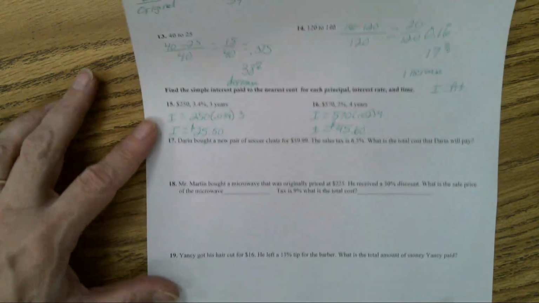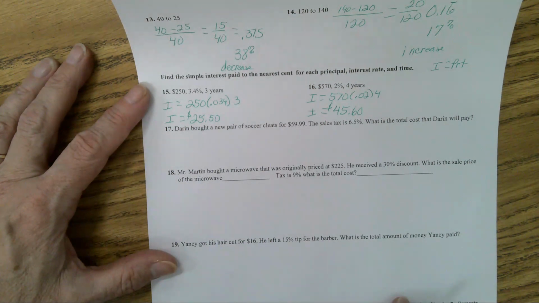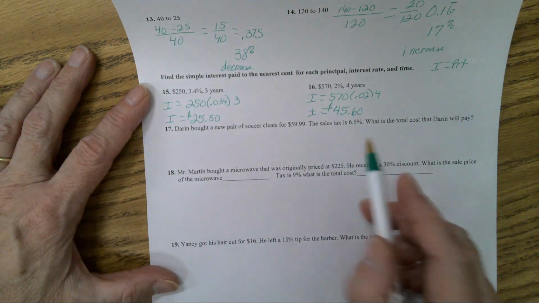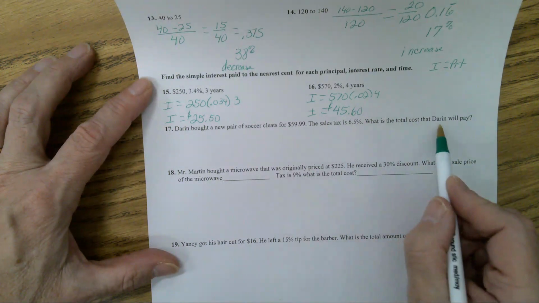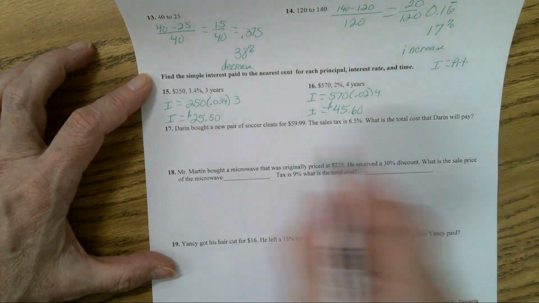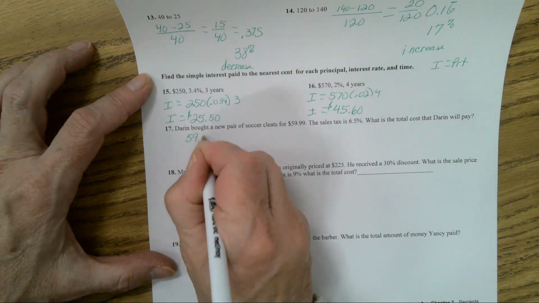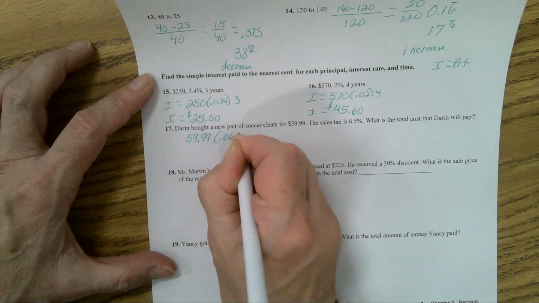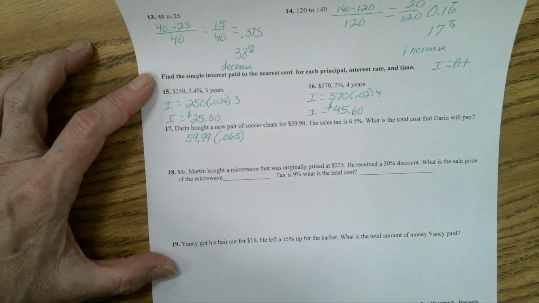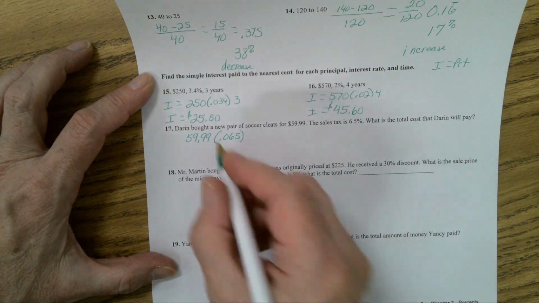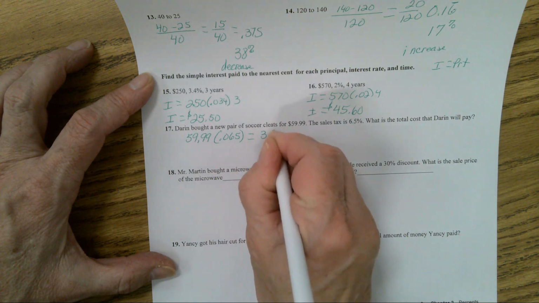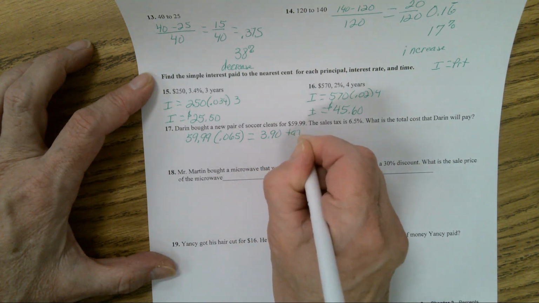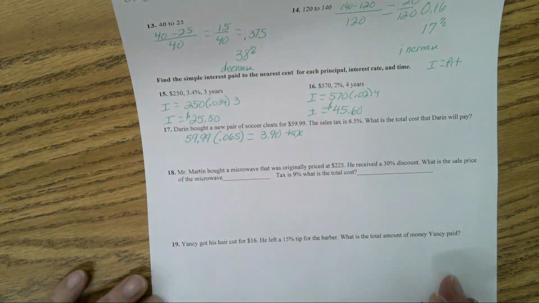Number 17, Darren bought a new pair of soccer cleats. The sales tax is 6.5%. What is the total cost Darren will pay? So you have $59.99 times 0.065. $3.90 is the tax. What do I do to get how much he will pay? What's the next step?